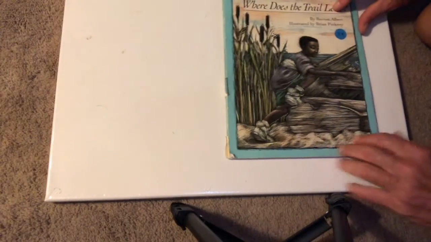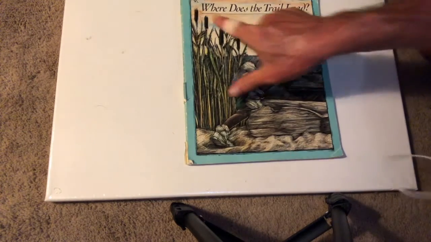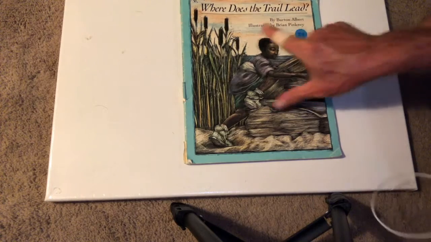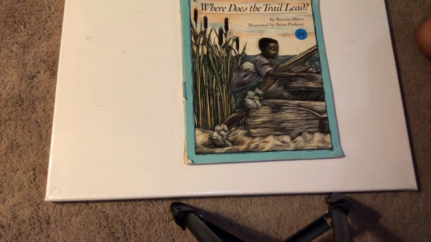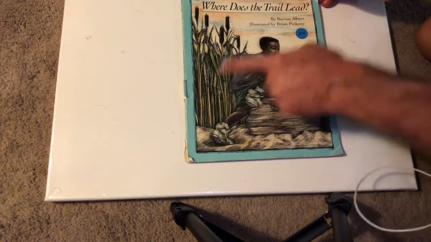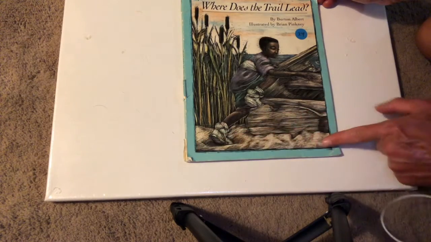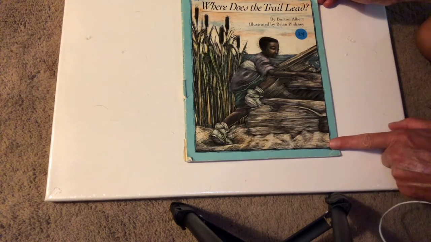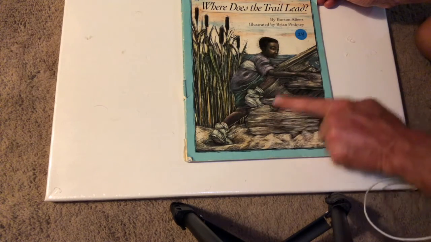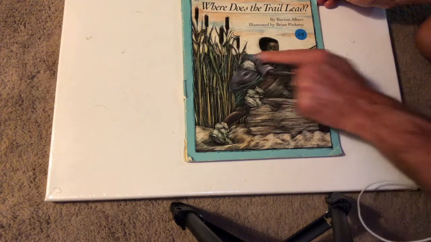Okay, so here we have the cover of our book, Where Does the Trail Lead? By Burton Albert, illustrated by Brian Pinkney. The book level is 24, which is about the middle of second grade level. Here's our little boy, and we can see a little bit of the trail that he's walking on. I see some wildflowers growing. I see something wooden here. And I think I see the ocean in the background. Let's find out what it's all about.